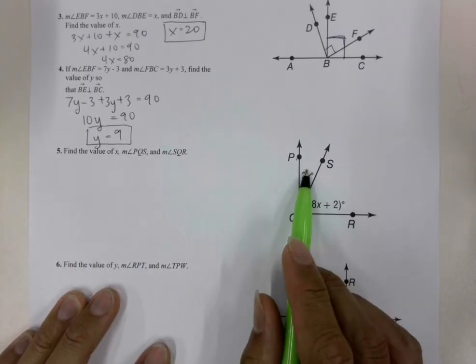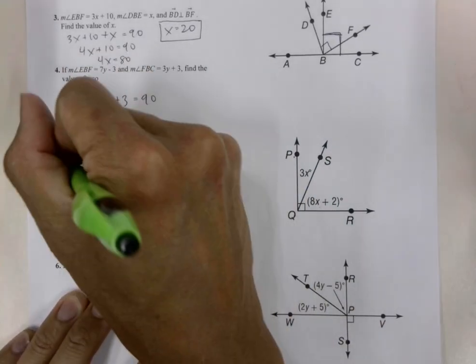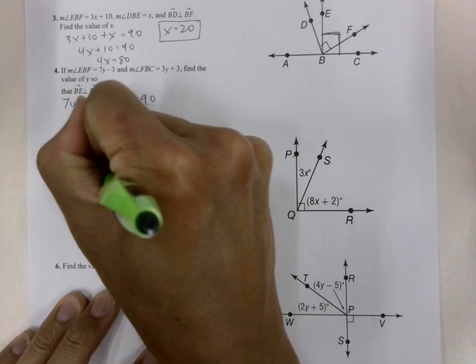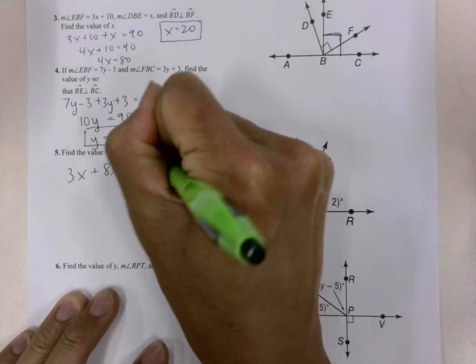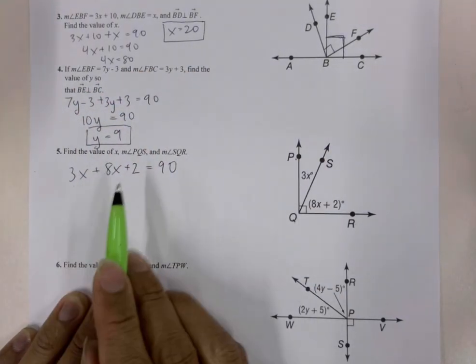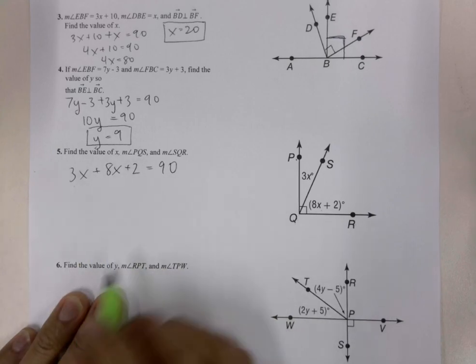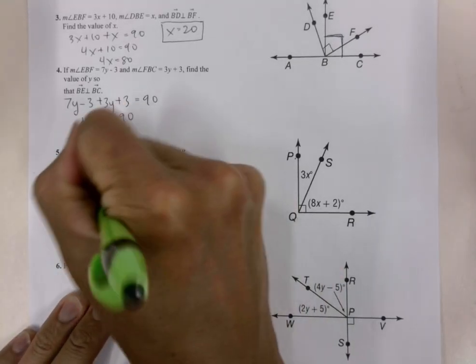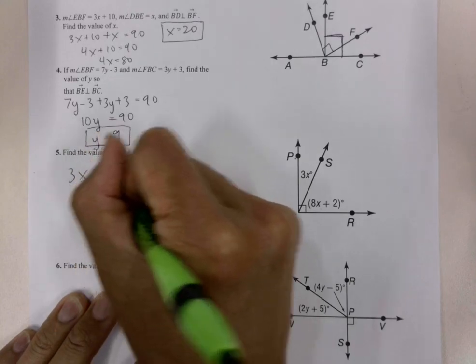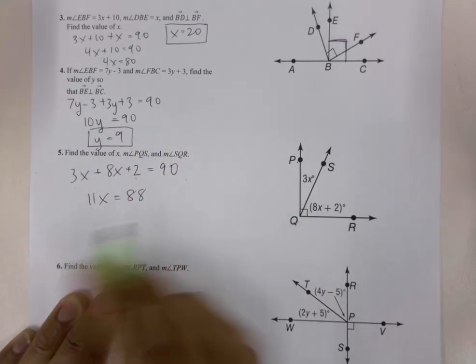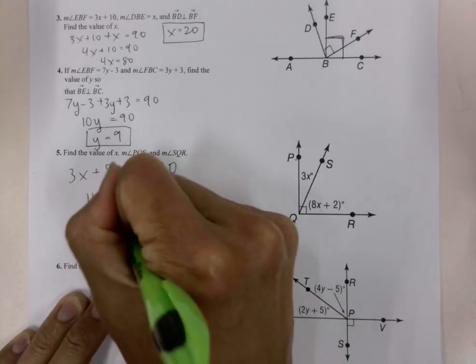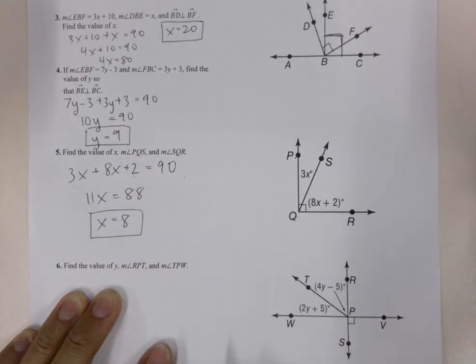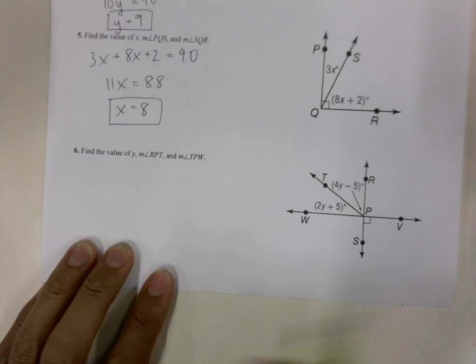So what can I do? I could take angle 1 plus angle 2 and set it equal to 90. So angle 1, 3x, plus 8x plus 2, angle 2, is equal to 90. Combine my like terms. Subtract 2 from both sides, it equals 88. Divide both sides by 11. I get x is equal to 8. And I'm done. Now we have one last problem down here.